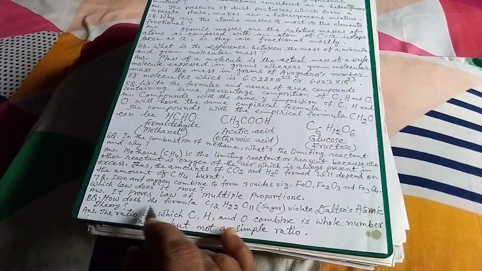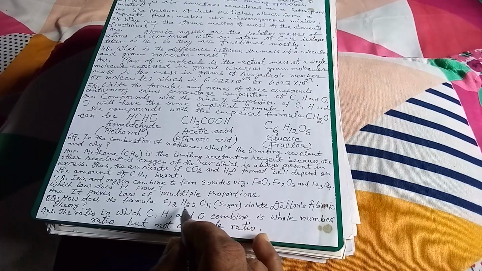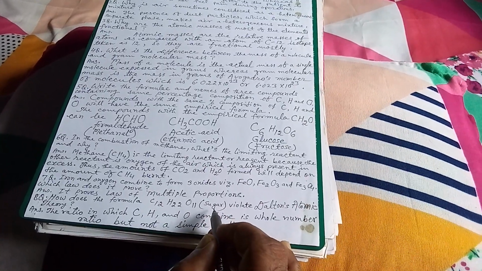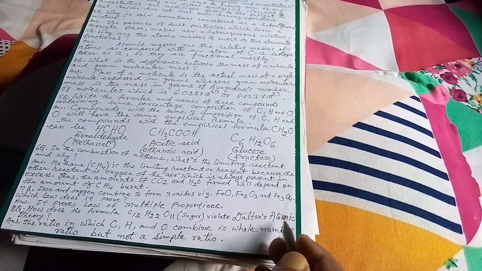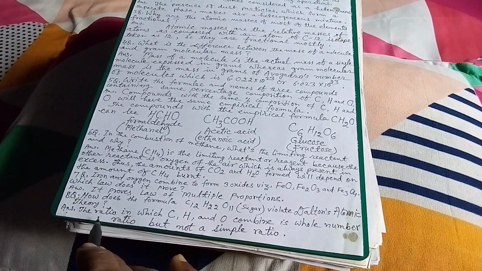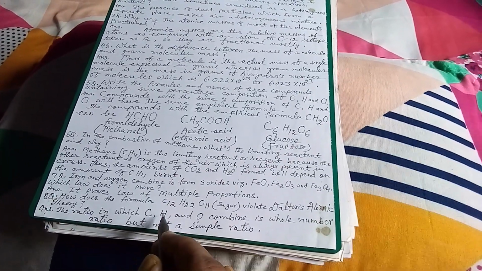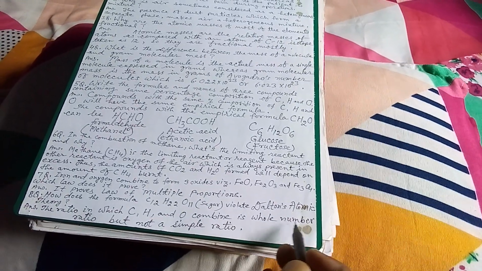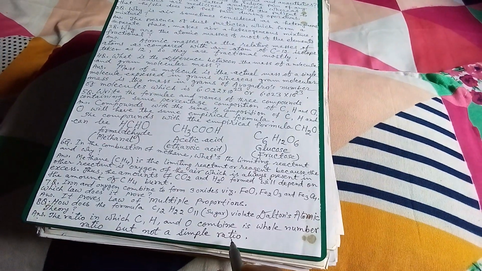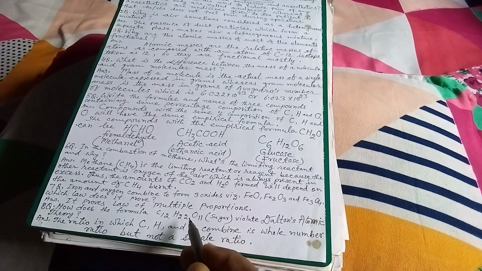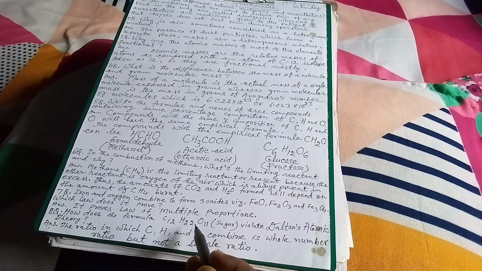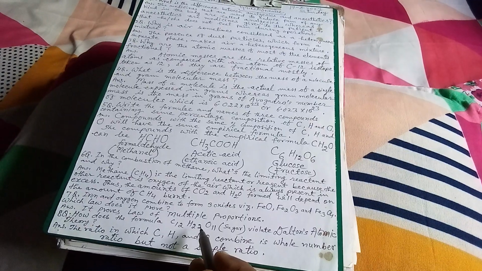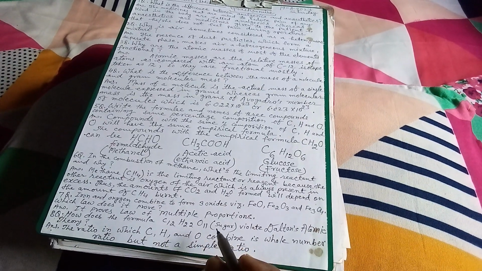Now, the last question here is, how does the formula C12H22O11, which is called sugar, violate Dalton's atomic theory? The ratio in which carbon, hydrogen, and oxygen combine is whole number ratio, but not a simple ratio. And here you find it is in a simple ratio, and that's why it violates.